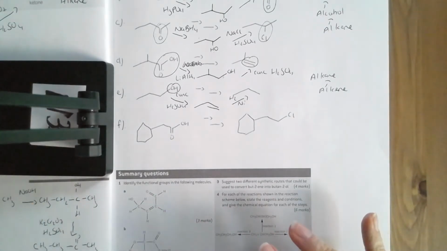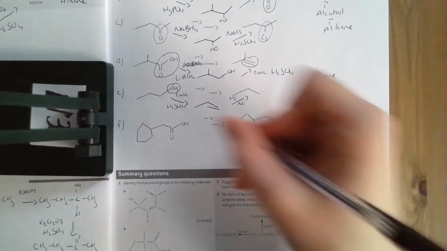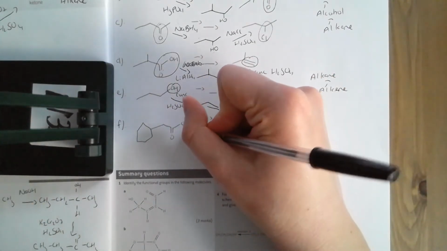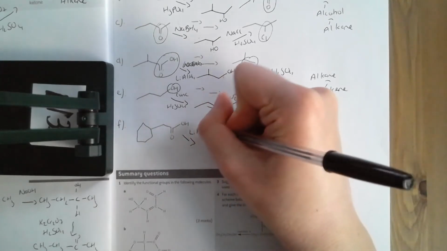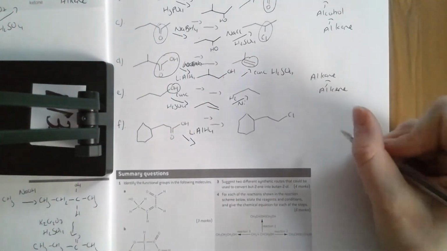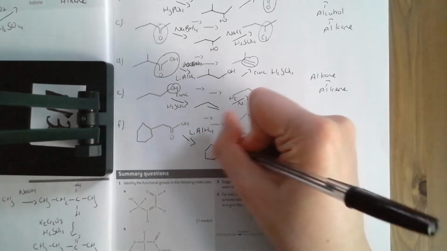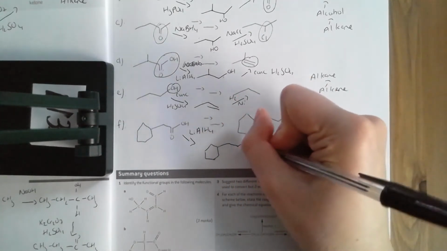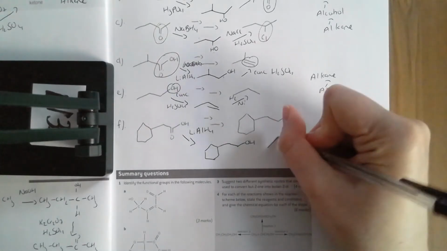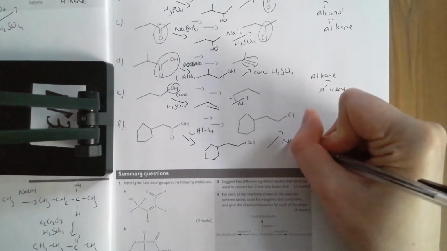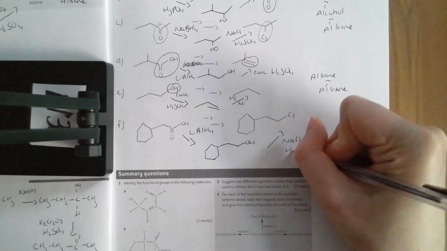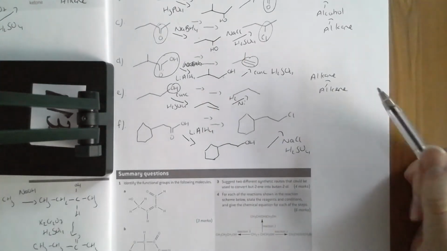The last one, go from carboxylic acid to a haloalkane. Again, there's that reagent that I haven't actually taught you, LiAlH4, lithium aluminium hydride. It just reduces the carboxylic acid the whole way back to your primary alcohol. And once you've got your primary alcohol, it's just going to be a substitution. You're going to use NaCl and H2SO4 to substitute your chlorine in for your OH.